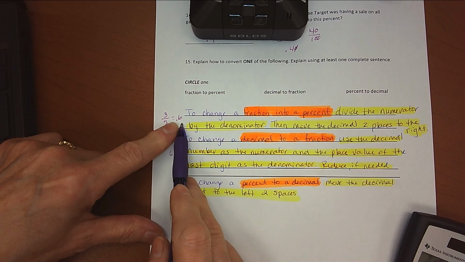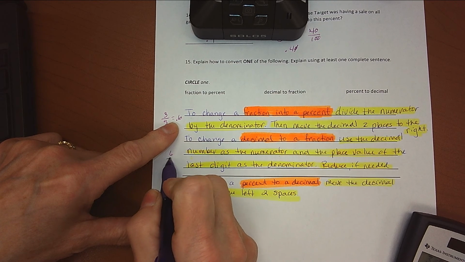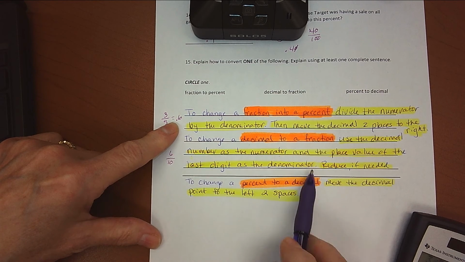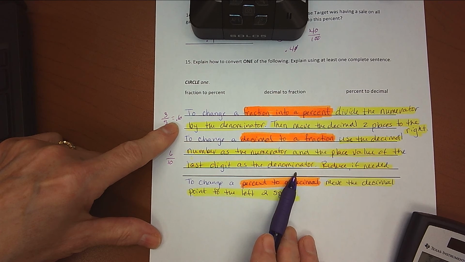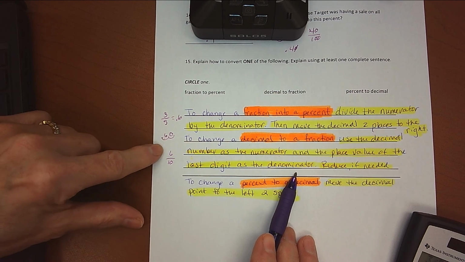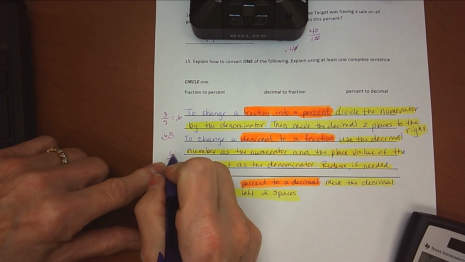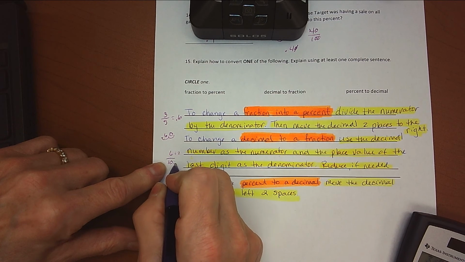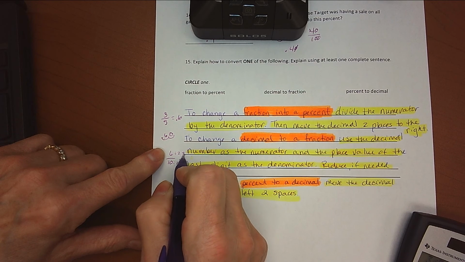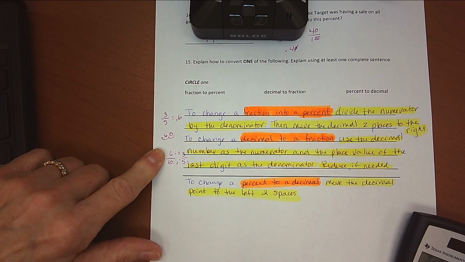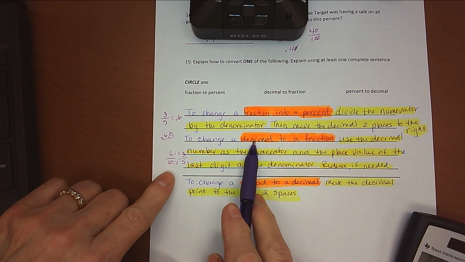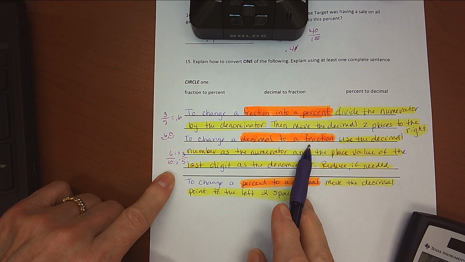And the place value, this is 6/10. That first place after the decimal point is not the ones. There is no ones. It's the tenths. And so my denominator would become 10. So that's where I'm using the place value of the last digit as the denominator. And then these are both even, so for sure I can divide these by 2. So I'll divide both of them by 2, and we get 3/5 for that answer. So that's changing from a decimal to a fraction.